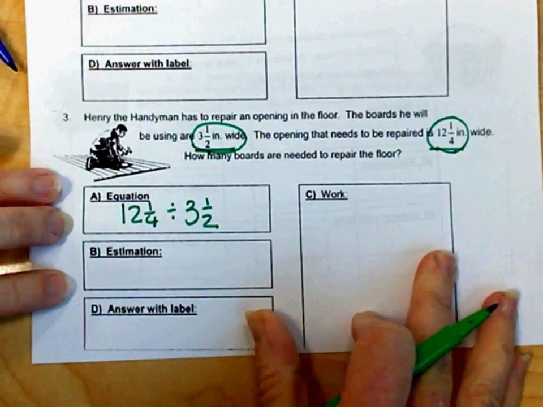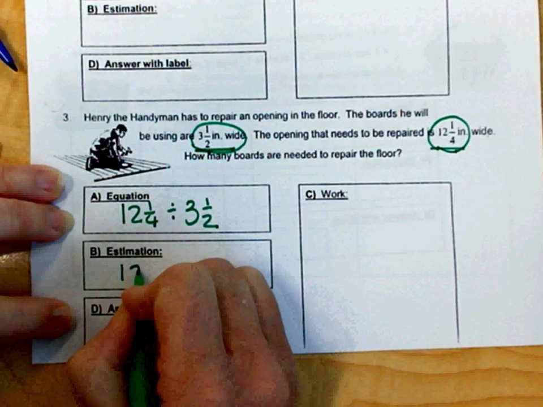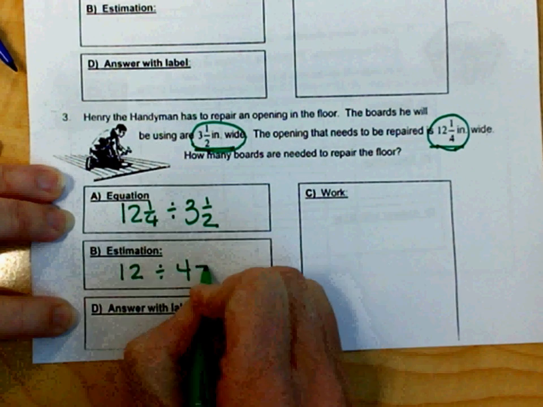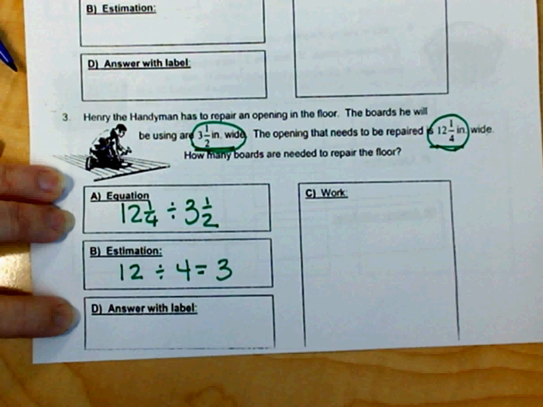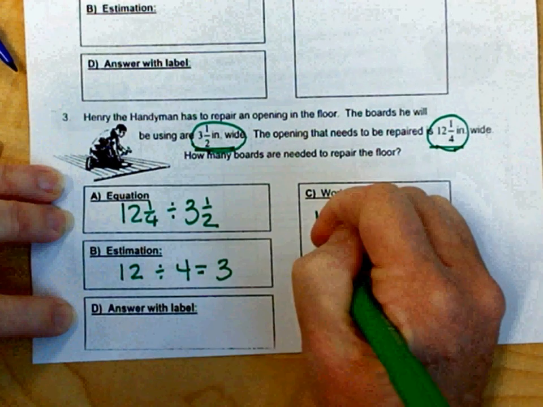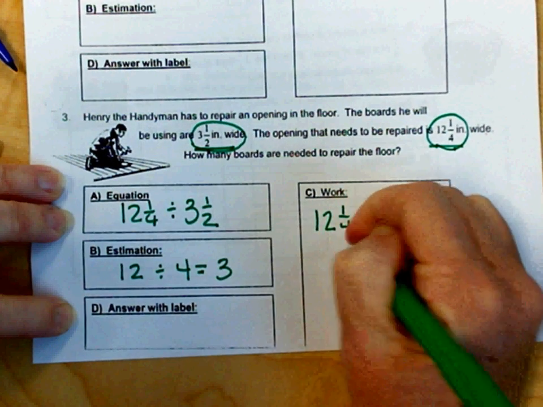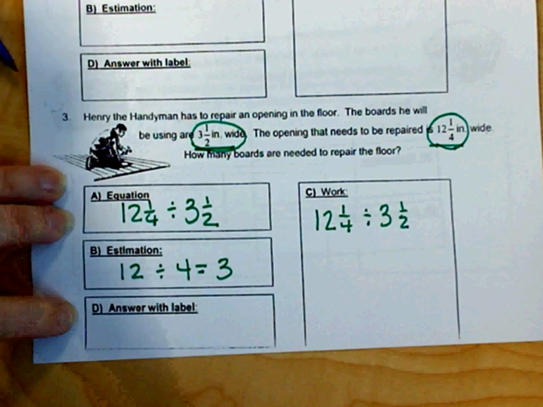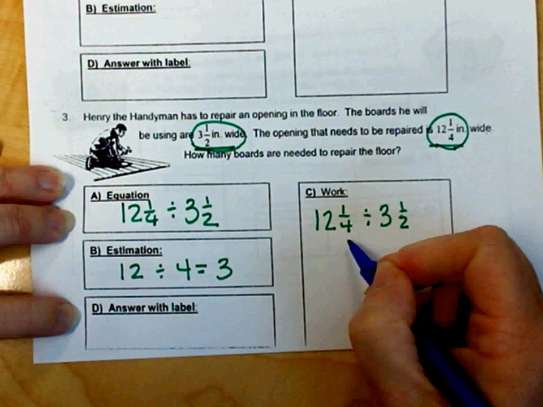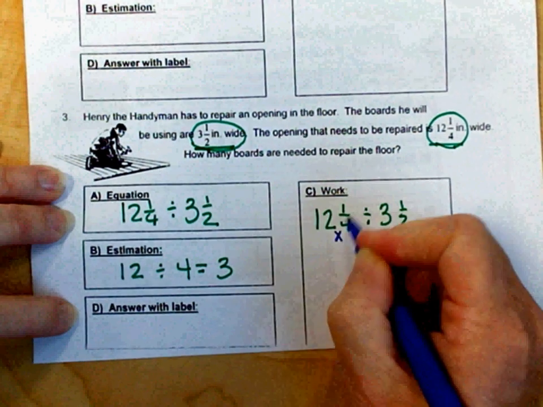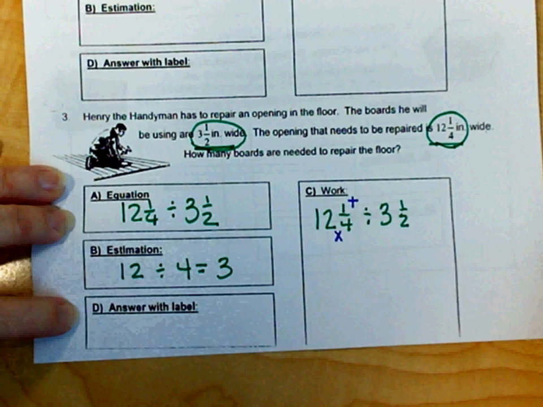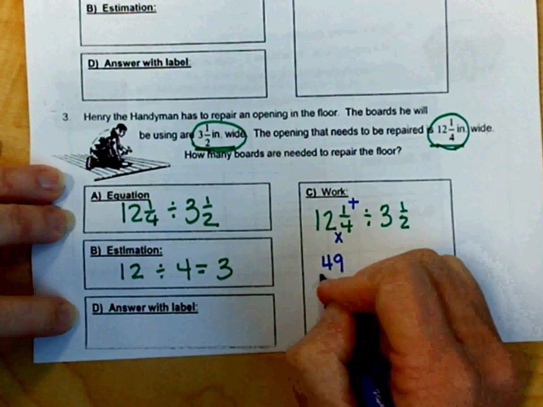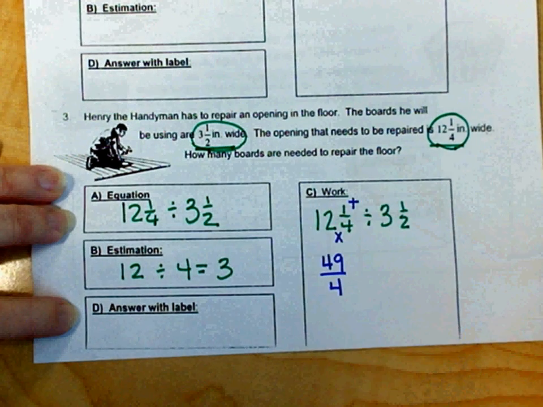In my estimating answer, I want to take 12 because we round it down, and we want to divide it by 4 because we're rounding up, and we know our target is going to be 3. So when I rewrite my problem, 12 1/4, and we're dividing it by 3 1/2, we're looking at these numbers saying that we need to change mixed to improper. So we want to multiply down, add up. And 12 times 4 is 48, plus 1 more would be 49, and our denominator stays the same.